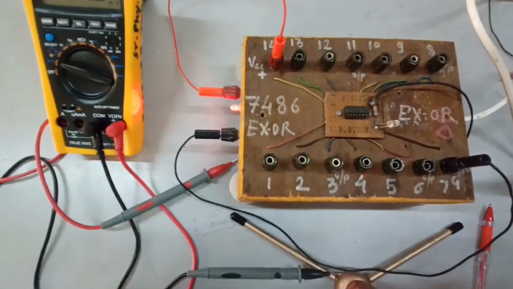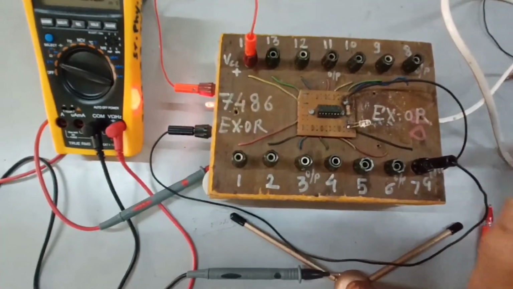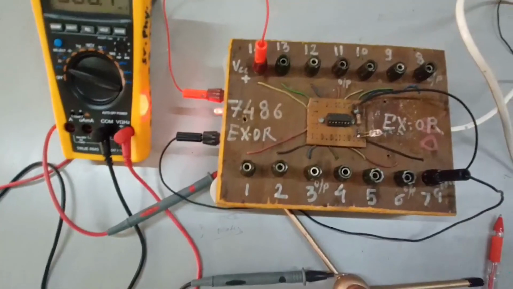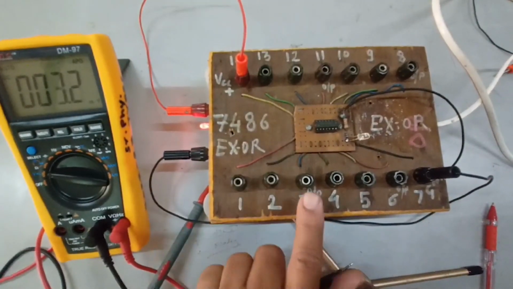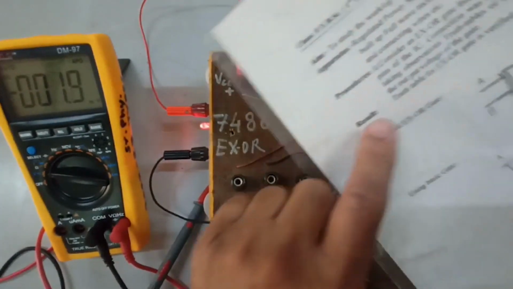Now, one more thing about this IC: here pins 1 and 2 are the inputs and the third one is the output. This is one gate.